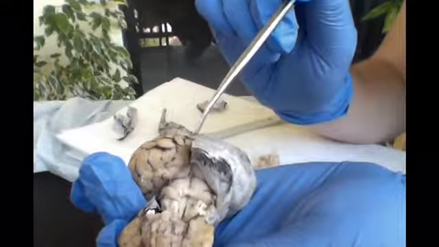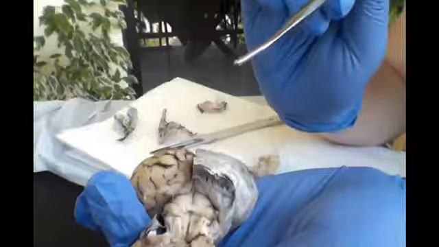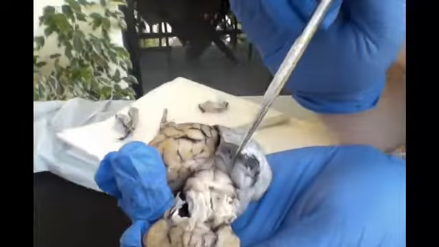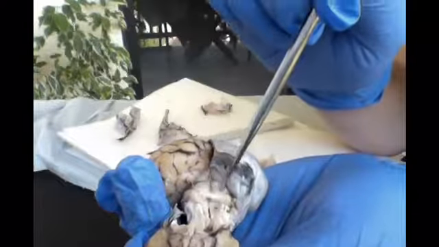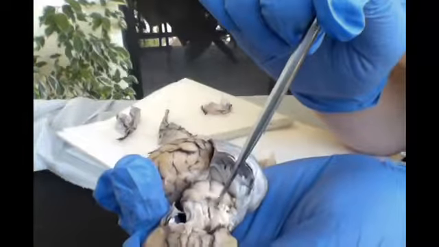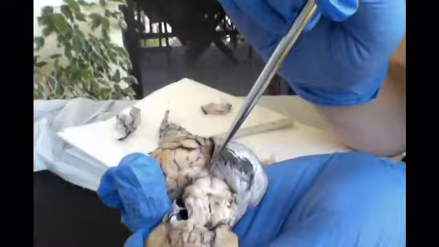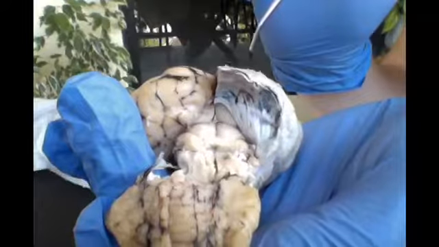What we found in here is the left and right superior colliculi, here and here, and then the lower, inferior colliculi. And then finally on top of it is the pineal body, which is located anterior to the colliculi. And that is your midbrain.